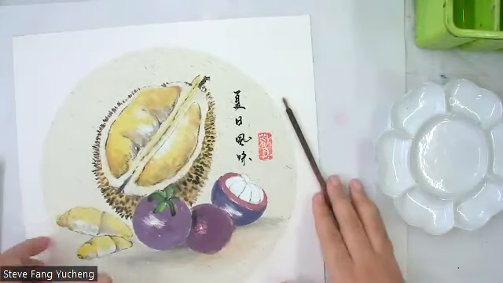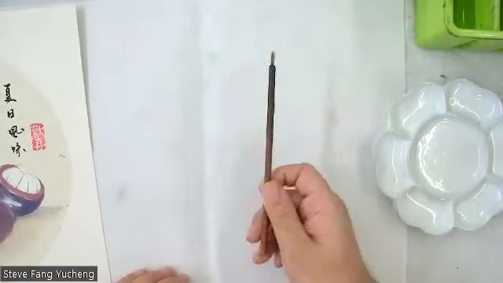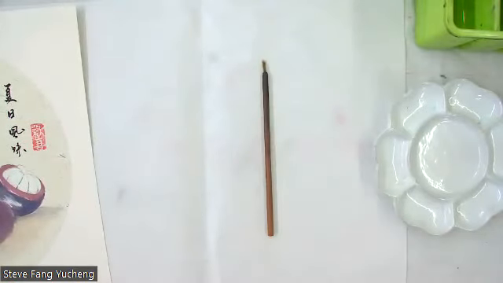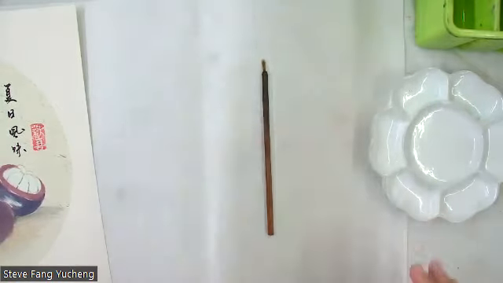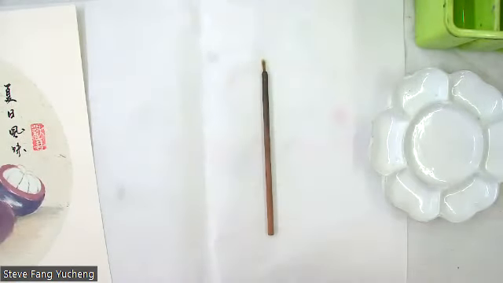In more detail, I'm going to take a line brush like this, right? Let's put some ink inside, right?